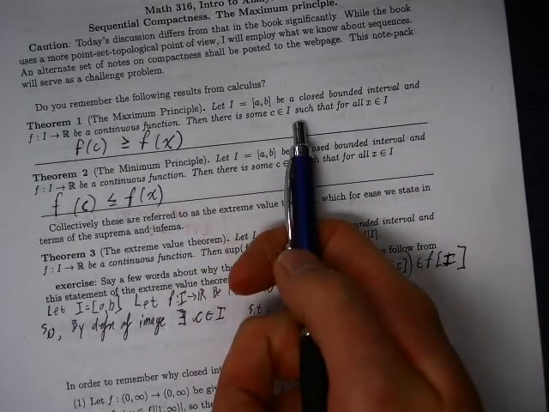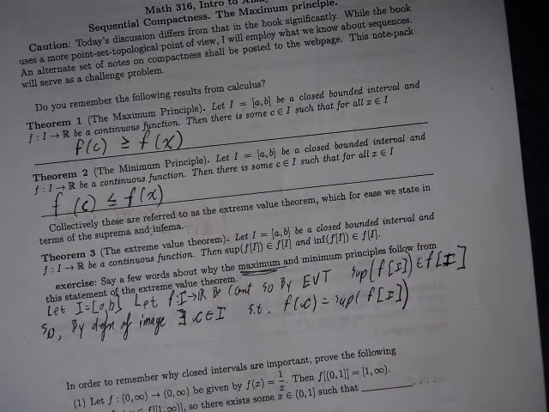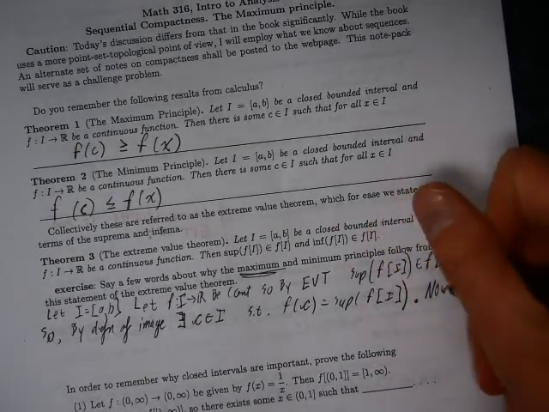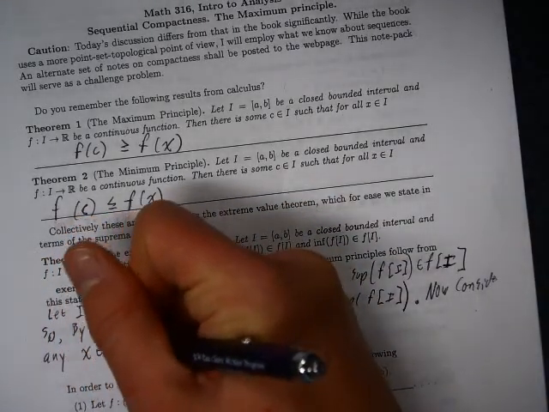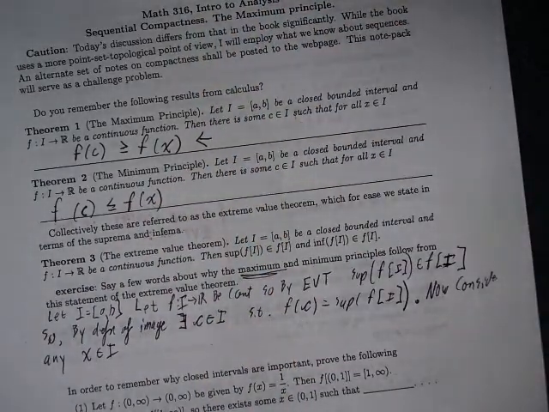Okay, so let's read the maximum principle, since that's what we're trying to prove. The maximum principle says if I is a closed bounded interval, which we have, and f is a continuous function, which we have, then there exists some c in I such that for all x in I, f of c is bigger than or equal to f of x. Have we just come up with a choice of c in I? We have, right? So that's good. We now have to prove something for every x in I. So a good next line is let x be an element of I. Now consider any x in I. What I need to prove now is that f of c is bigger than or equal to f of x.